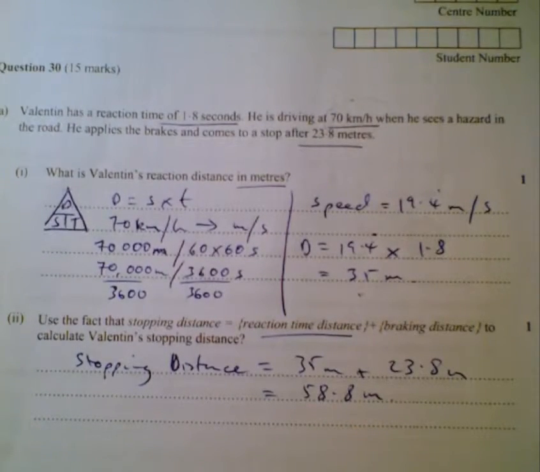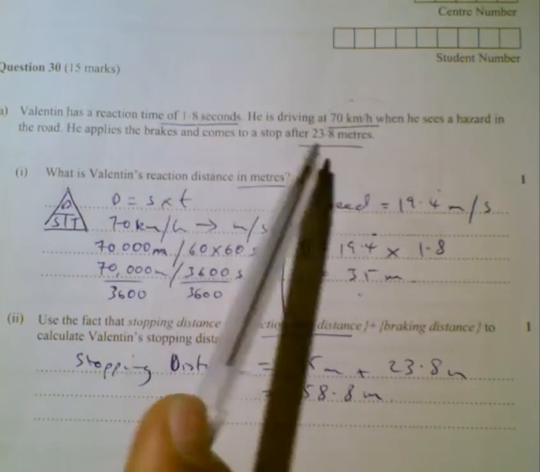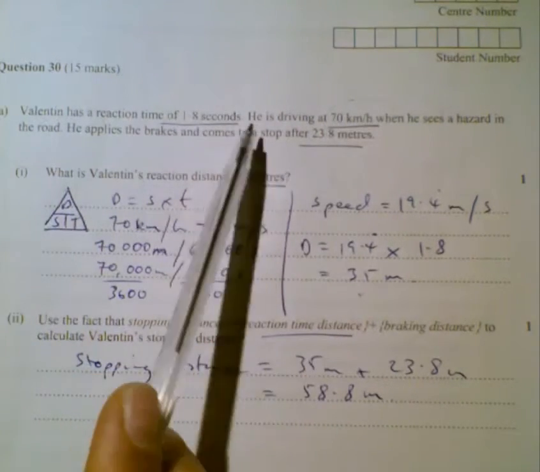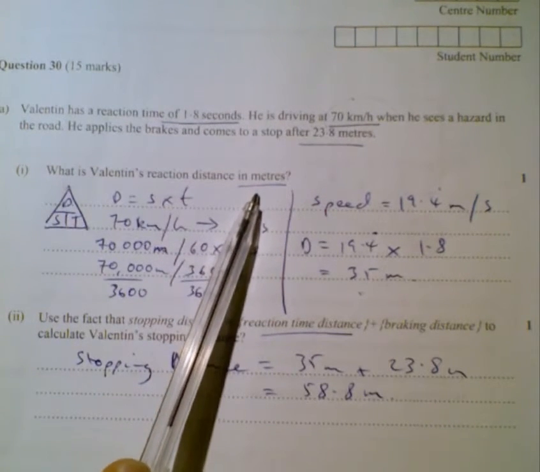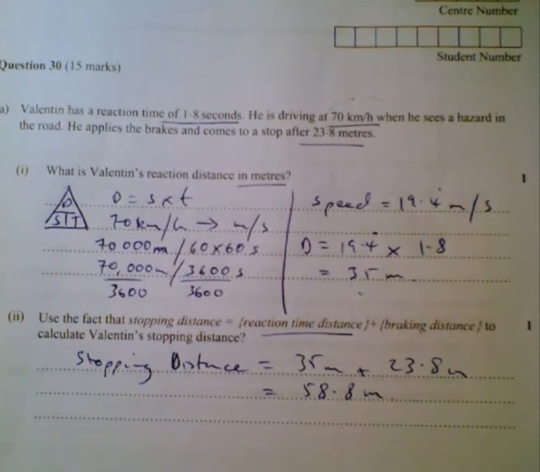And that's it. Pretty straightforward, easy 2 marks, but people do get caught out and do lose marks here purely because of not taking note of the units. Don't rush these questions, just make sure you've got the right units, look at what they're asking for and what units they're asking, and it's pretty straightforward. Okay, that's that one.